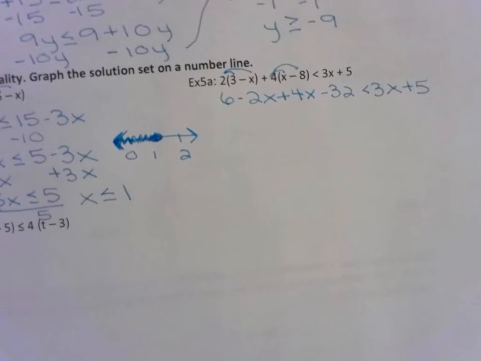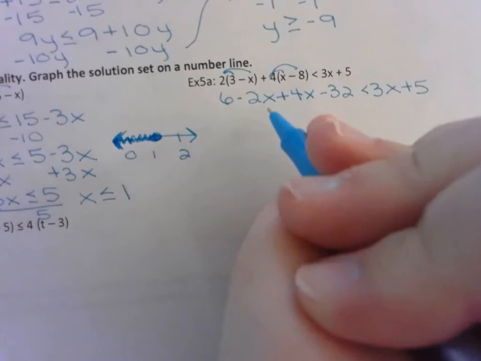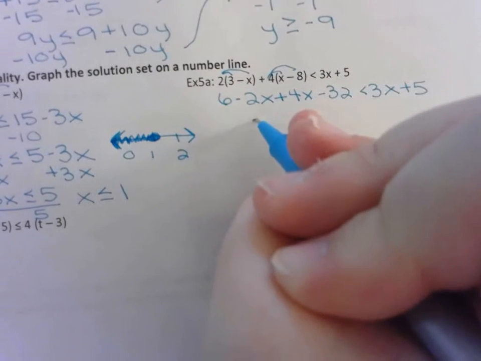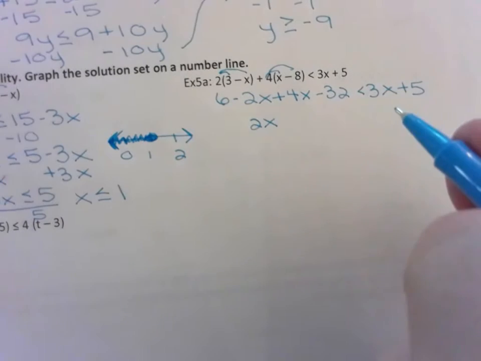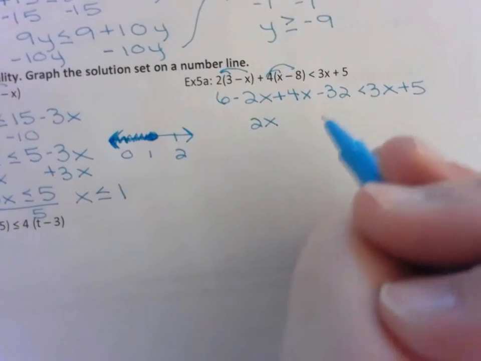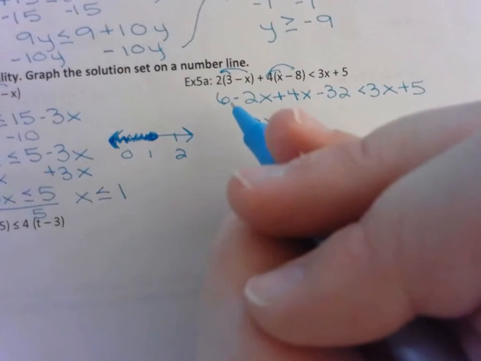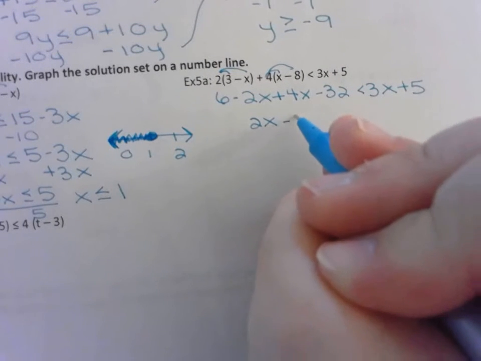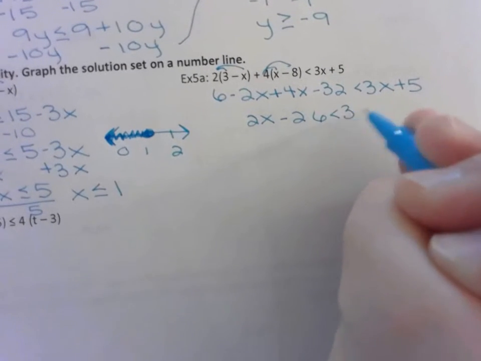So before we go through and try to move things to the other side, we need to do like we did on Wednesday on the warm-up. If you have things on the same side that are similar, I can combine them. On the left side, what like terms can I combine? Negative 2x and 4x. You have to take the sign in front. What is negative 2x plus 4x? Positive 2x. What else can I combine? 6 and the negative 32. The negative comes from the 32. What is 6 minus 32? Negative 26 is less than 3x plus 5.